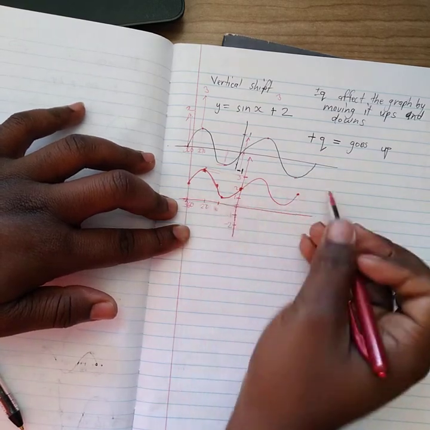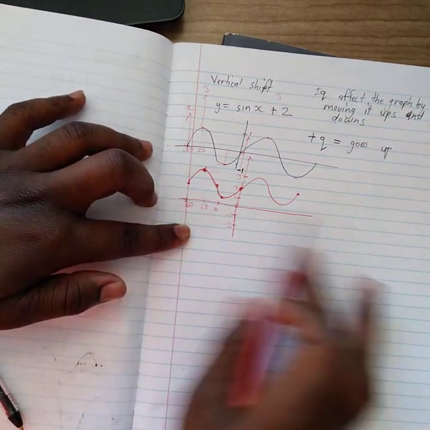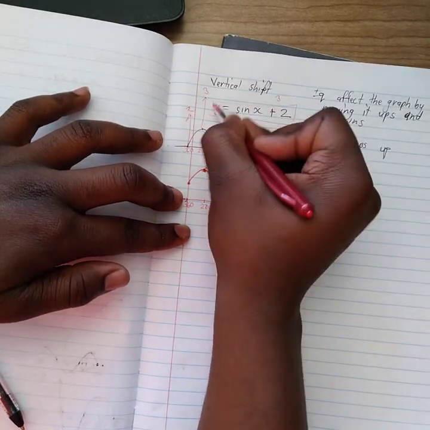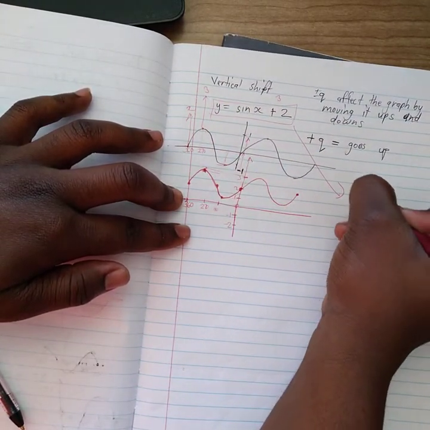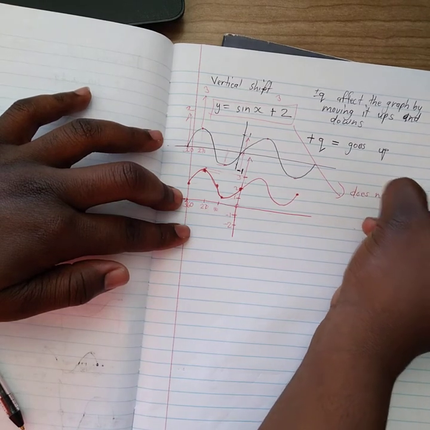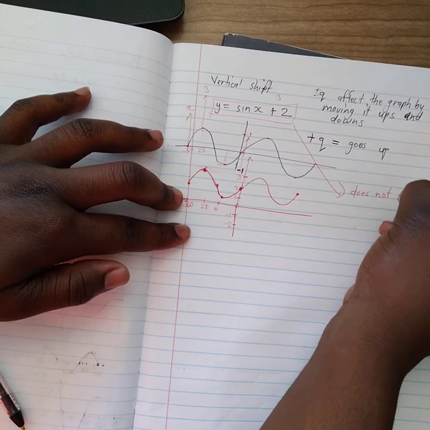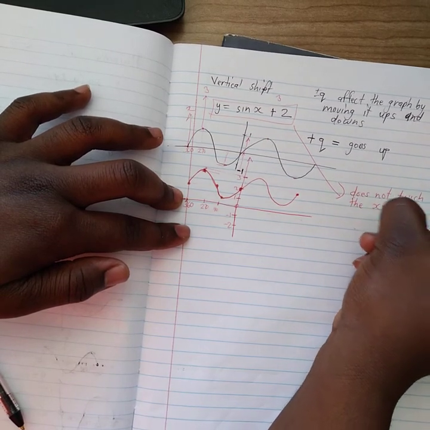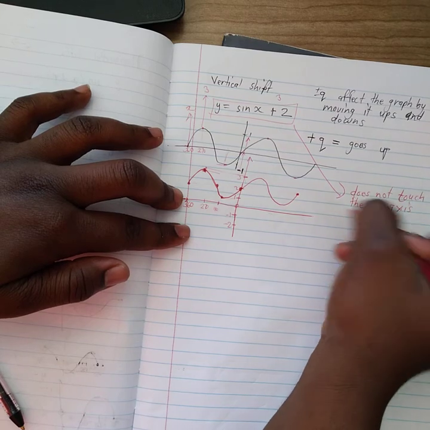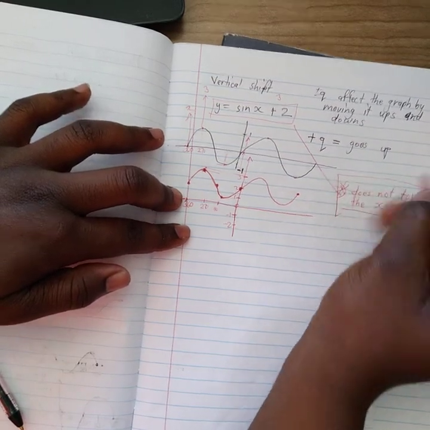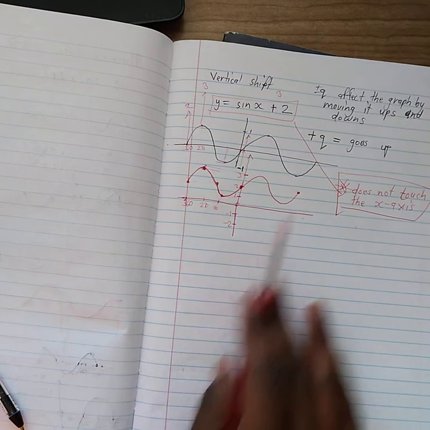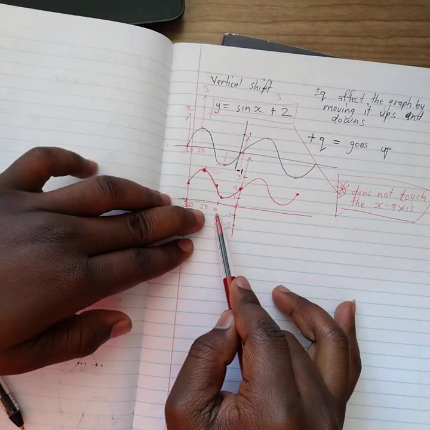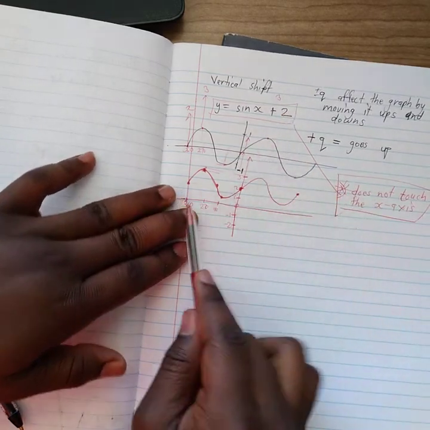You see, it's no longer touching the x-axis, so this graph does not touch the x-axis. Bear that in mind. The graph shifted 2 units up from each and every resting point.